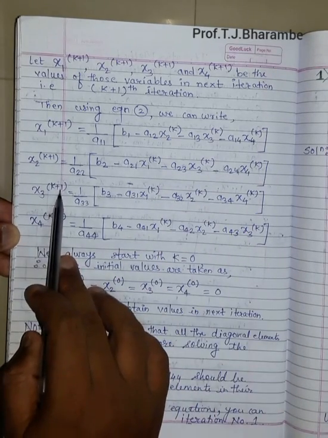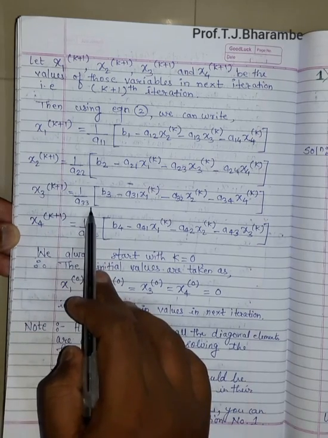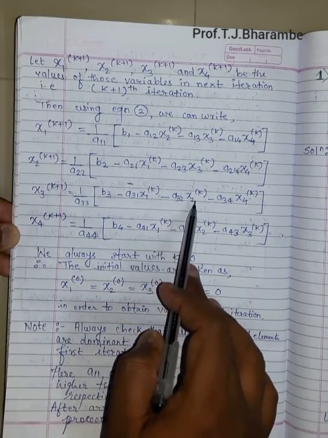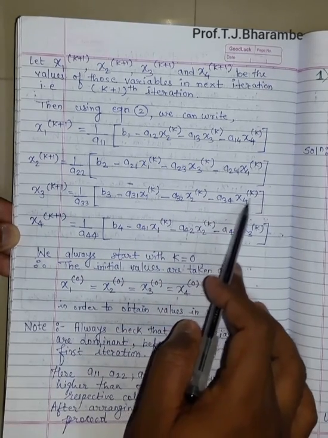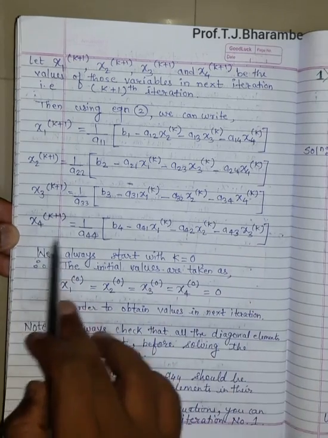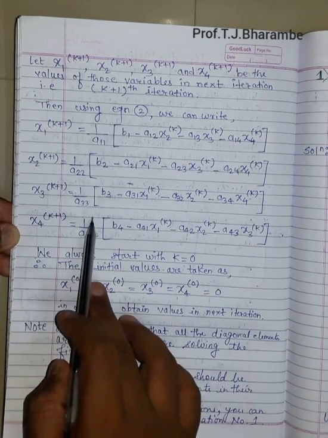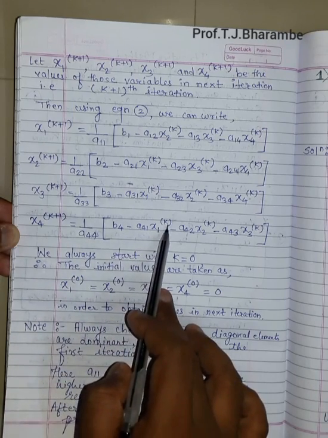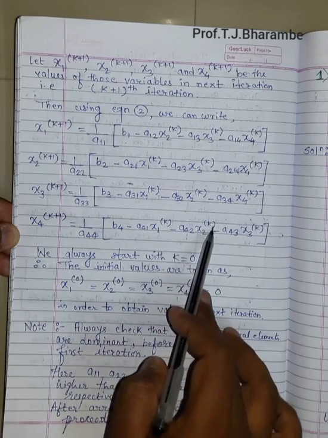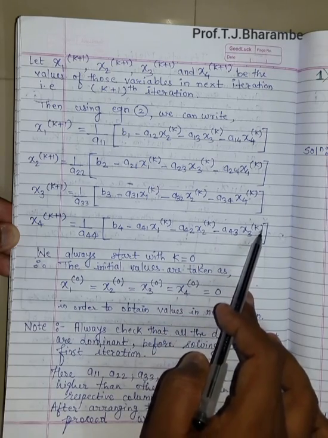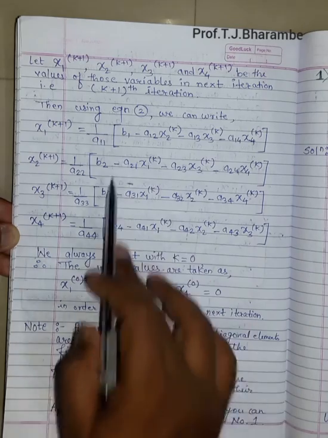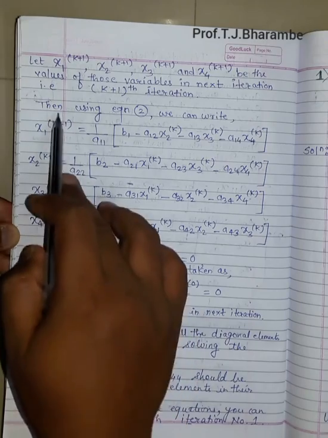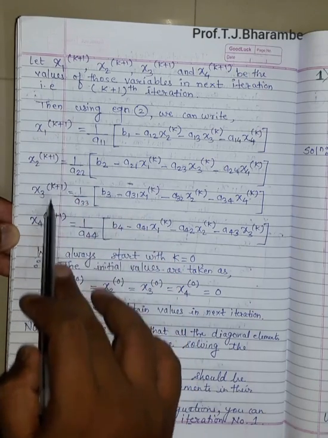Similarly x3 raised to k plus 1 will become 1 upon a33 into b3 minus a31 x1 raised to k minus a32 x2 raised to k minus a34 x4 raised to k. Similarly the last term, that is x4 raised to k plus 1, it is 1 upon a44 into b4 minus a41 x1 raised to k minus a42 x2 raised to k minus a43 x3 raised to k. So we have written all the unknowns in terms of k plus 1.